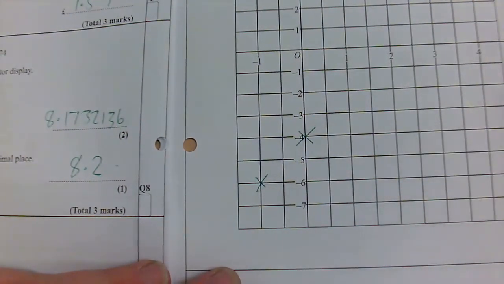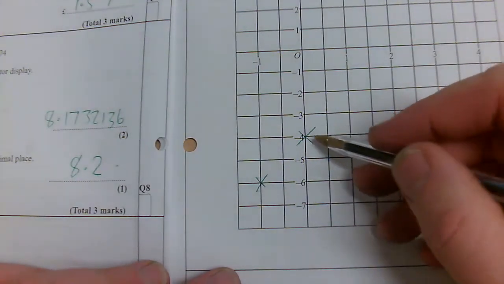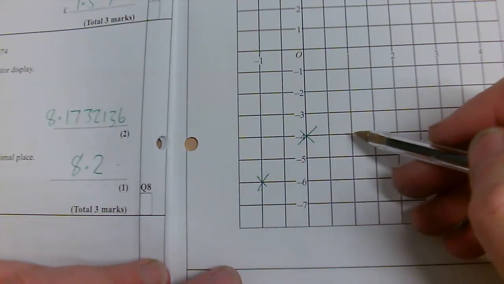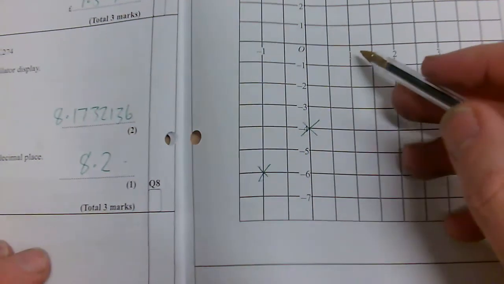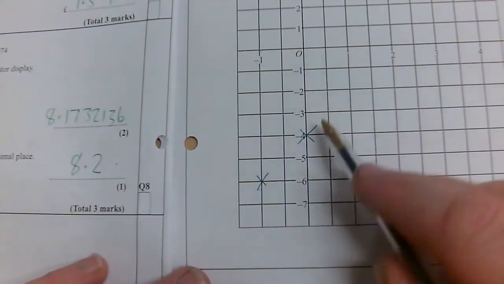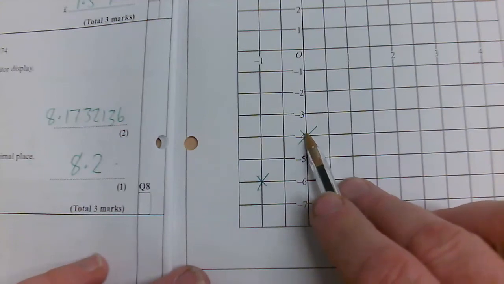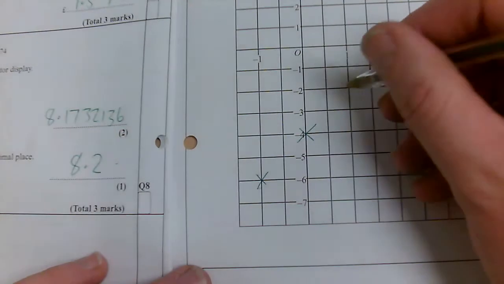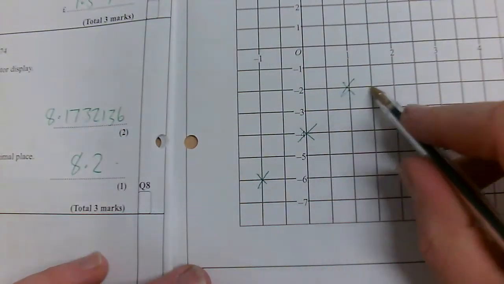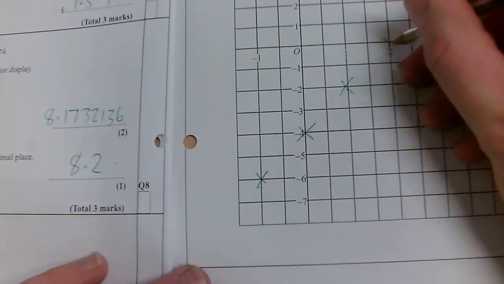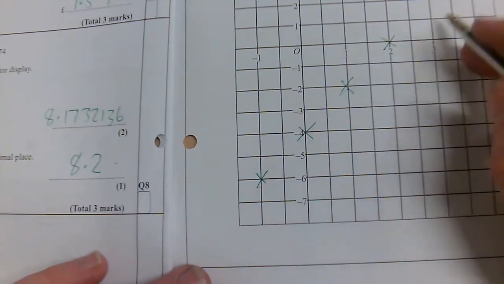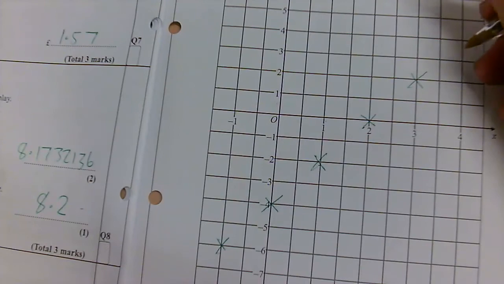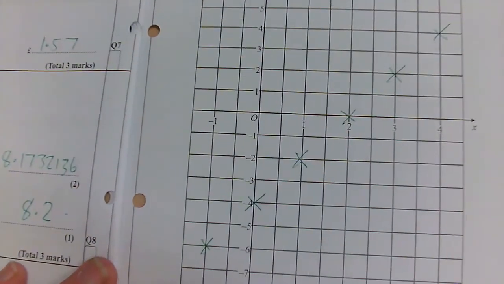So some people just go straight to the graph, and they start at minus 4. And they know the gradient's 2, so they count 1 square across, 2 squares up. But if you look, there's 2 squares per unit on the axis, so when I go 1 unit across, I'll actually go 2 squares. So it's 1 across and 2 up. Put a cross. 1 across, 2 up. Put a cross. 1 across, 2 up. Either way, you're going to end up with the set of coordinates.